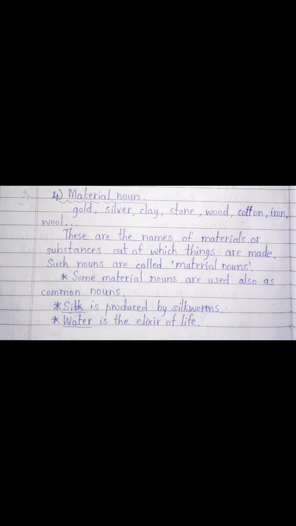Now let us know about the fourth kind of noun, that is material noun. The word itself says that this is about materials. Gold, silver, clay, stone, wood, cotton, iron, wool, etc. Children, these are the names of materials or substances out of which things are made. Such nouns are called material nouns.